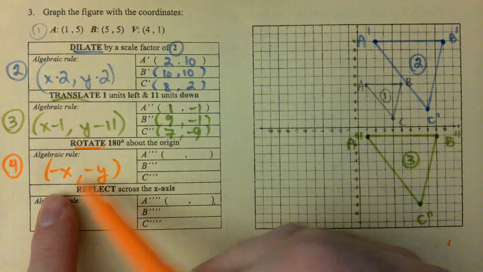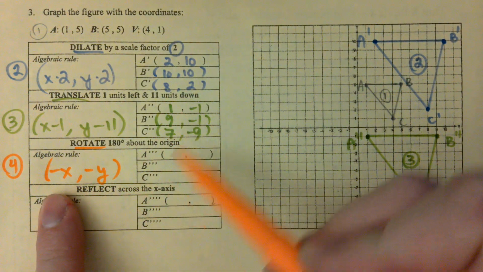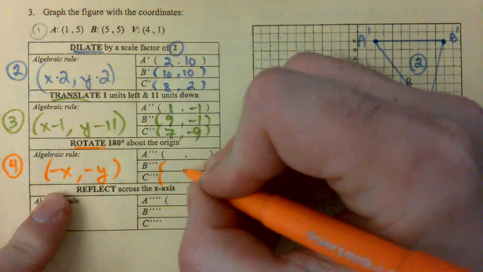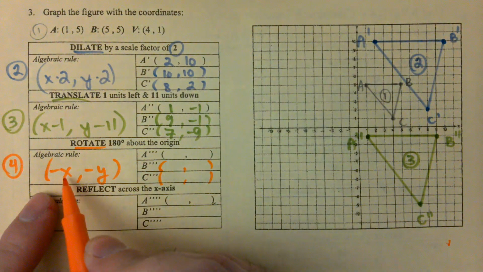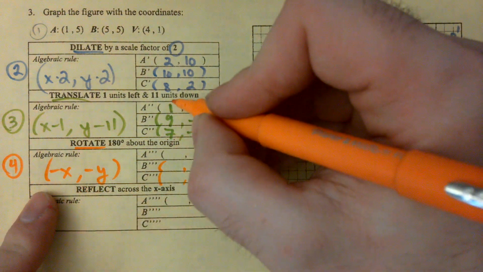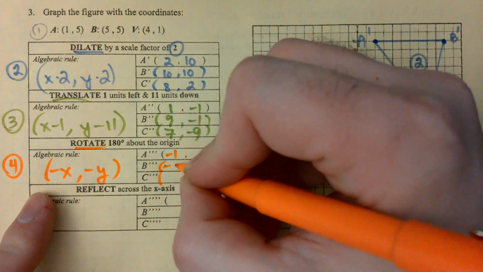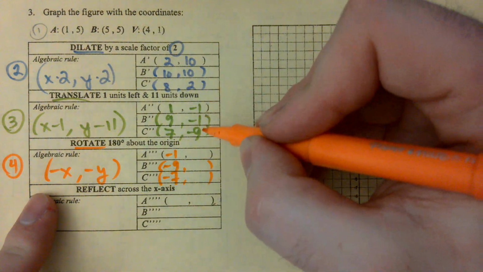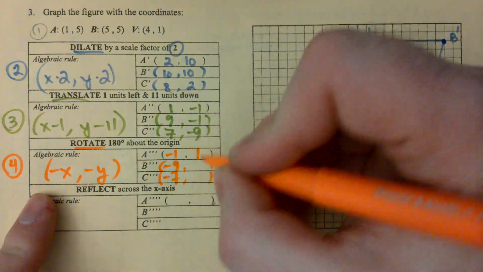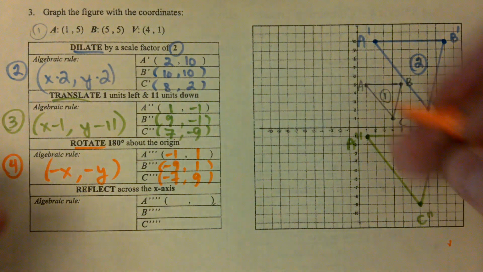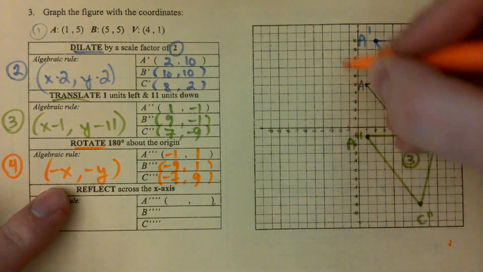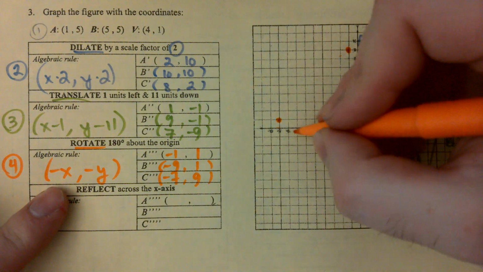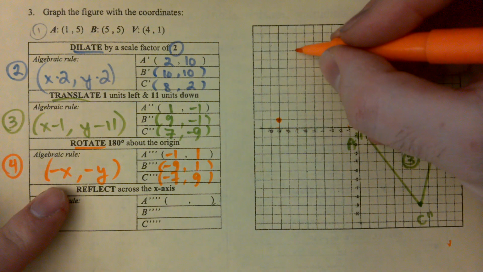And we're going to flip all these x's from positives to negative, and all these y's from negatives to positives, because the rule tells us we got to flip the x and flip the y. So 1, 9, 7 turns to negative 1, negative 9, negative 7. And negative 1, negative 1, negative 9 turns to positive 1, positive 1, positive 9. Negative 1, 9; negative 9, 1; and negative 7, 9.